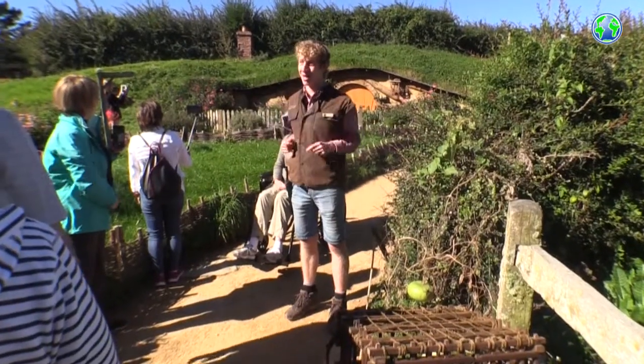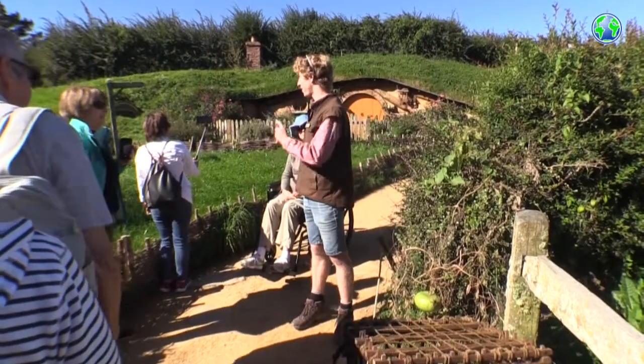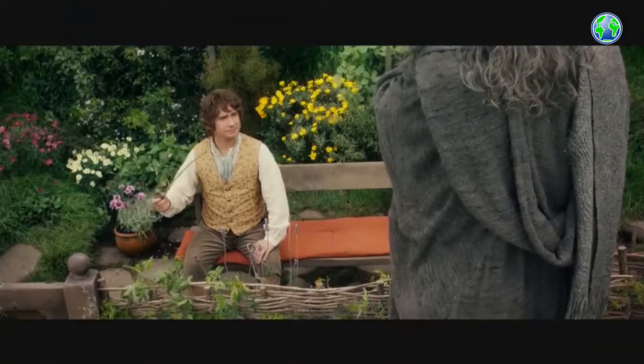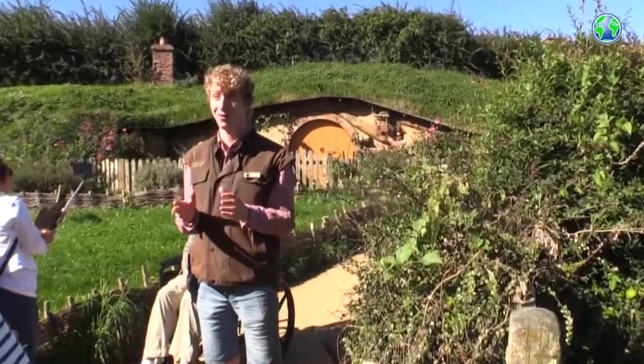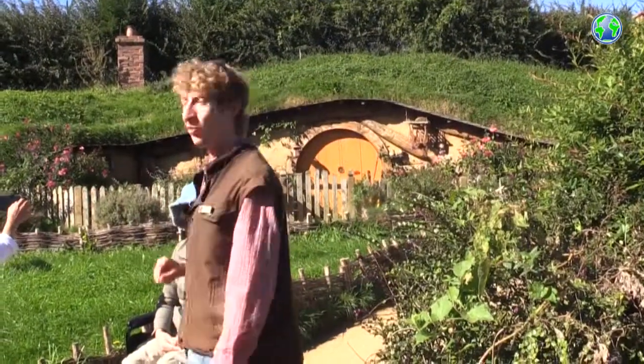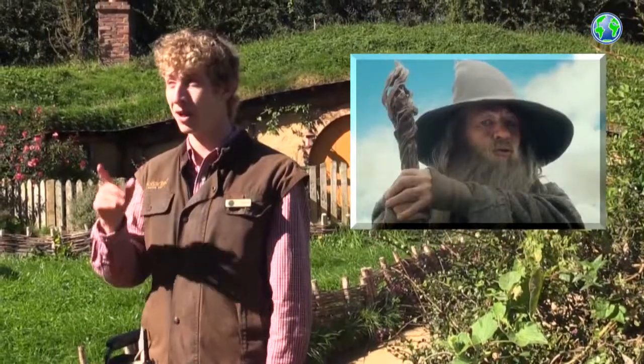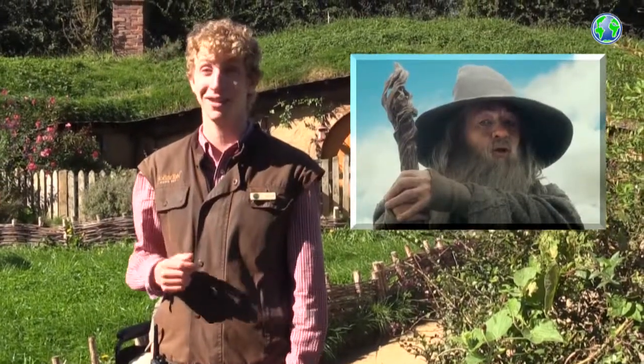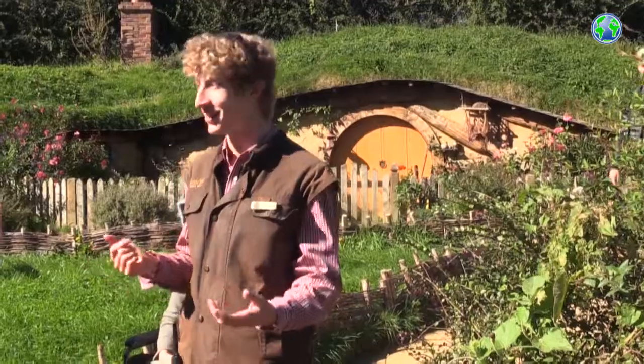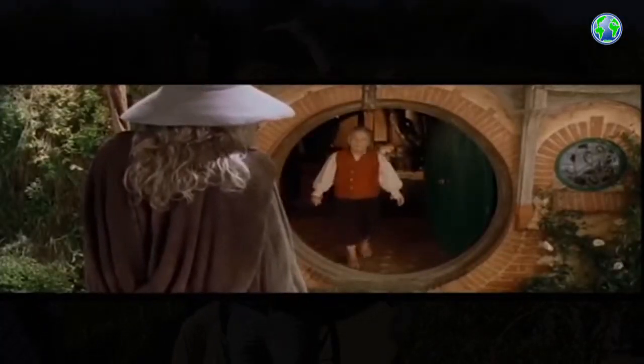So imagine that you were an actor who played a hobbit or a dwarf in these films. You would need to film all of your scenes next to one of the big doors. But if you were Ian McKellen, the actor who played Gandalf the Wizard, these are your doors, because you need to appear really tall on camera.